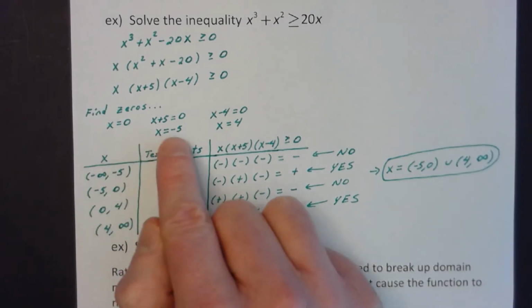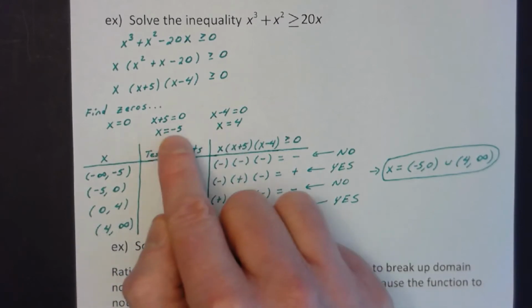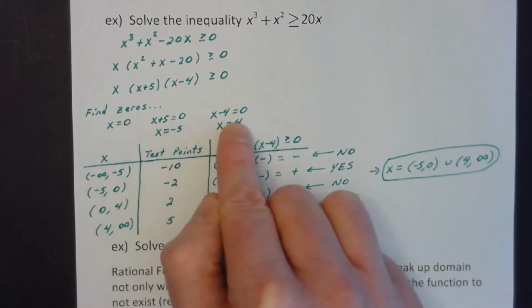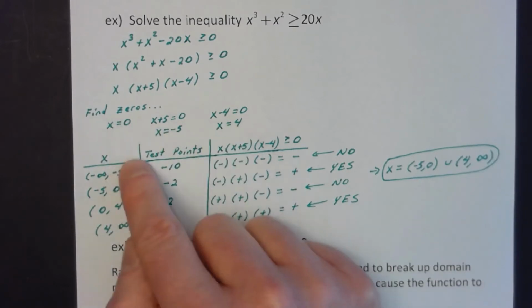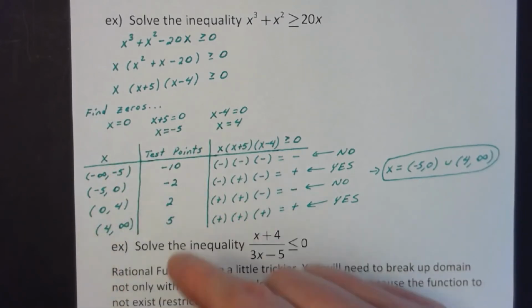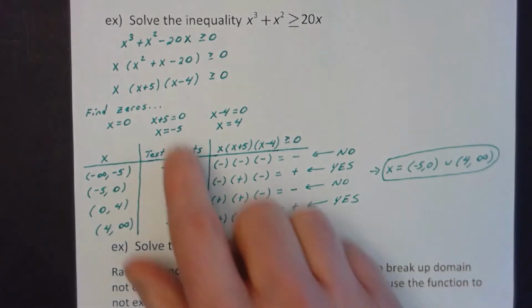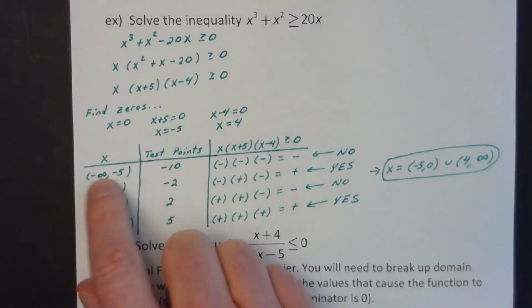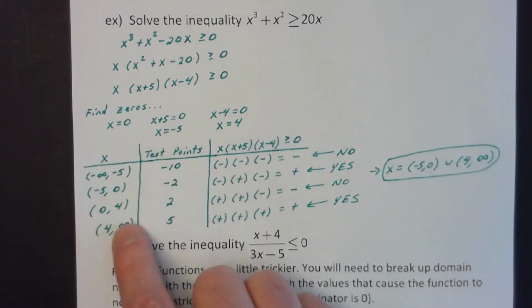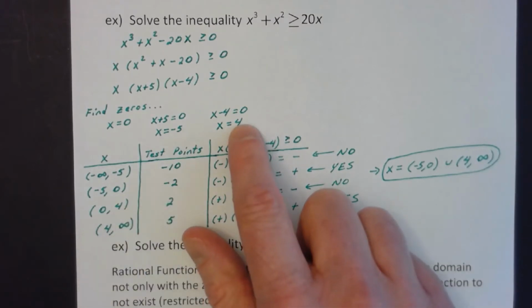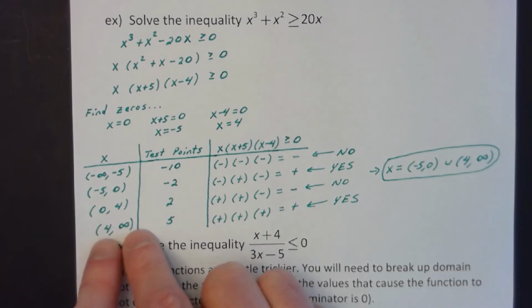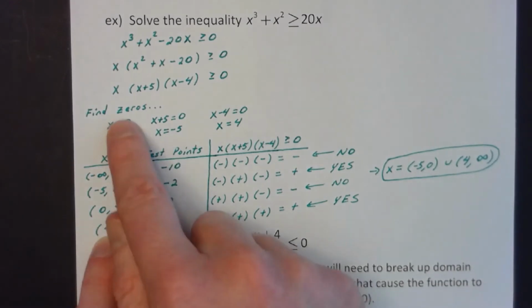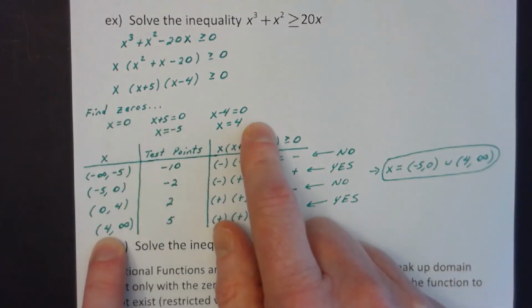Please notice you had 3 zeros in this problem where the function was equal to 0. So anytime you have 3 zeros, you're going to have 4 test intervals, because the first one has to go from negative infinity to the first zero. Your last test interval is going to go from your last zero all the way up to infinity. So you always have one more test interval than you do zeros. That's always going to be the case.